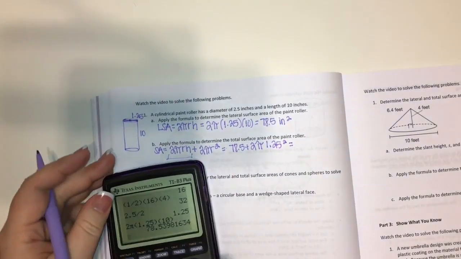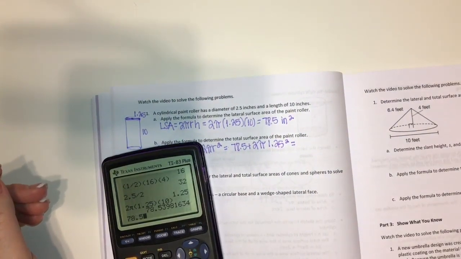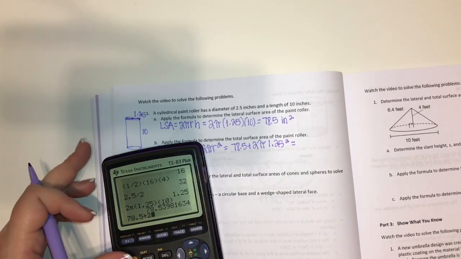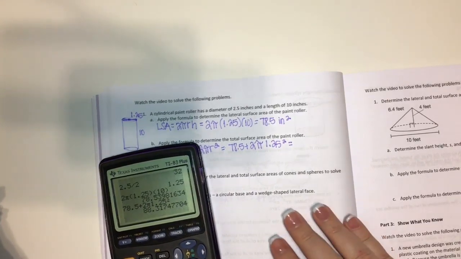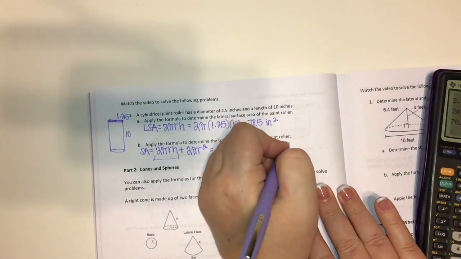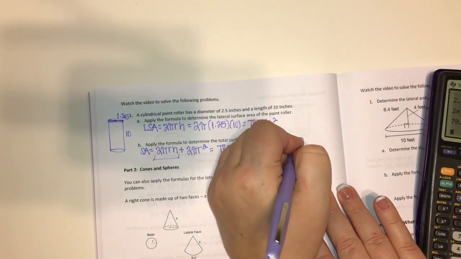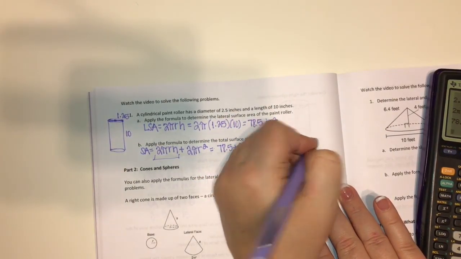So let's put this in our calculator: 78.5 plus 2 pi, 1.25 squared, and that gives me a total surface area of 88.3. And that would be inches squared.